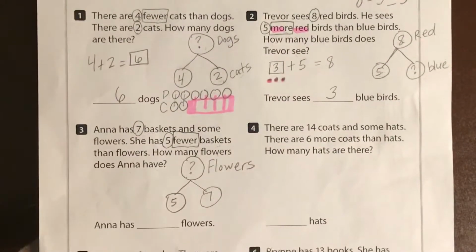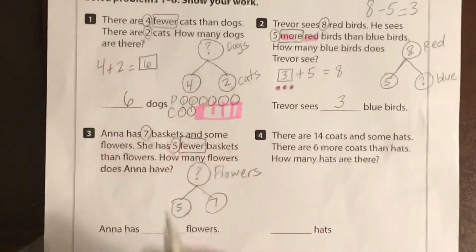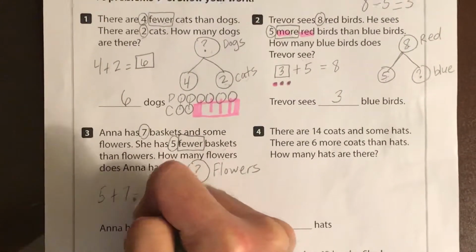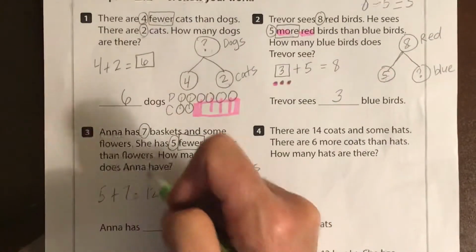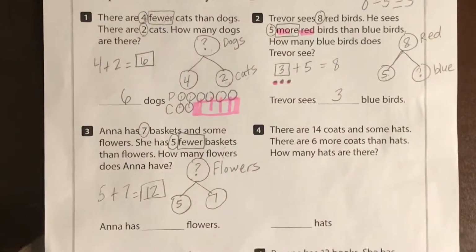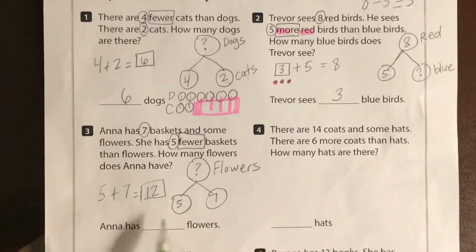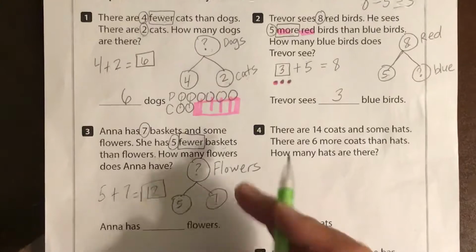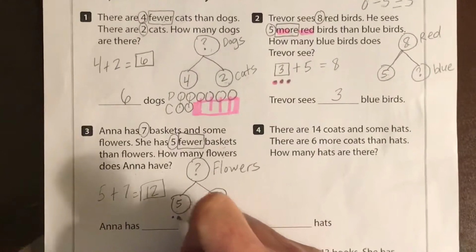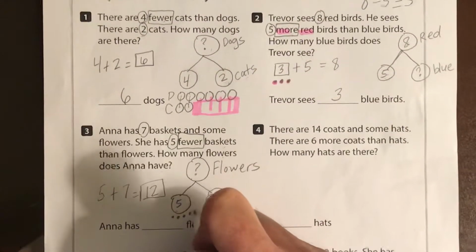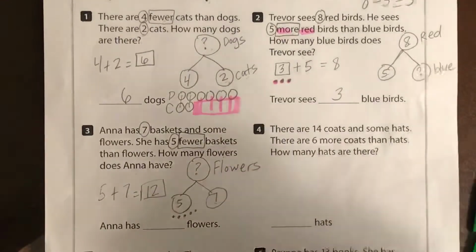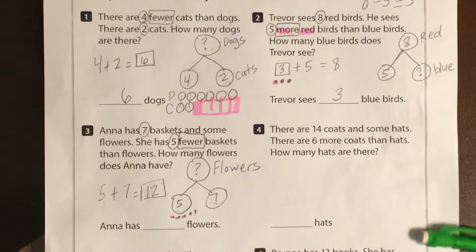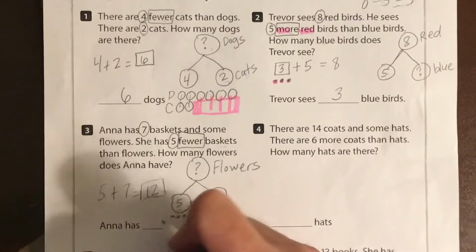5. Sorry, my pencil broke. 5 plus 7 equals 12. And that's the whole number that we didn't know. If you don't know what 5 plus 7 is, start with your whole number and count on dot strategy, your 5. So you draw 5 dots. 7, 8, 9, 10, 11, 12. Anna has 12 flowers.